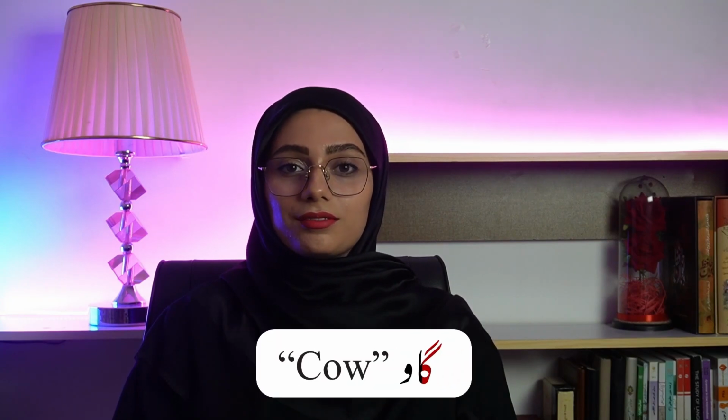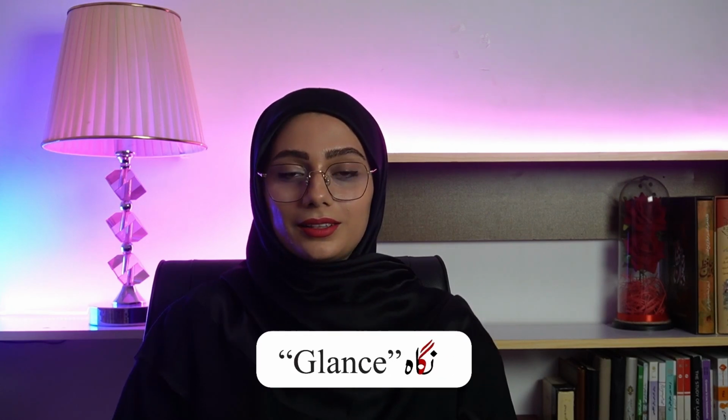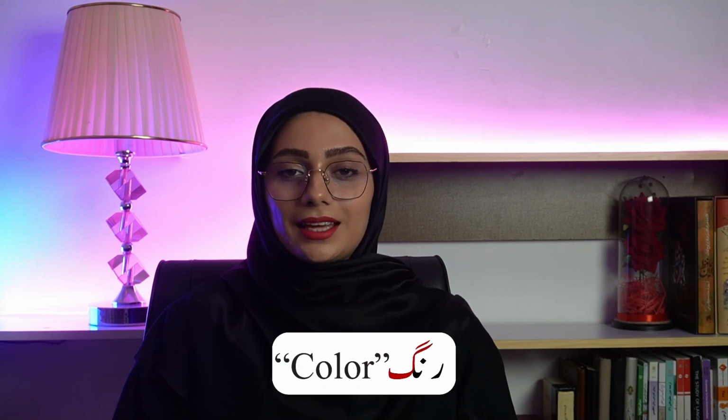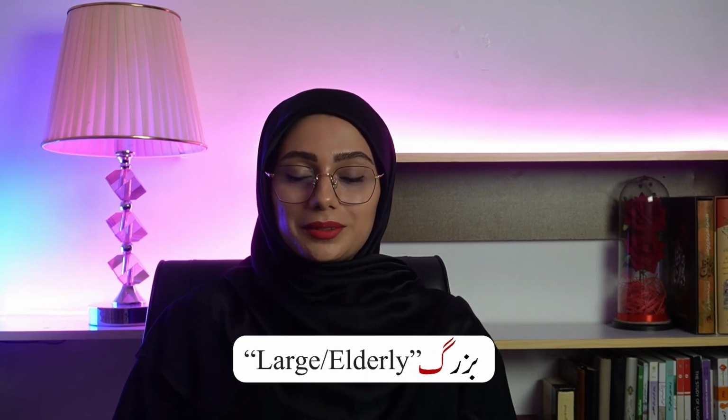Now some examples of gaf. In the initial position, qav. In the middle position, negah. And in the final position, rang. And the independent or detached form, buzorg.